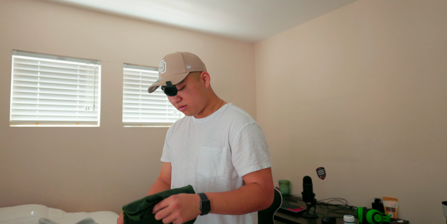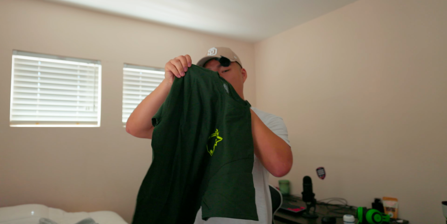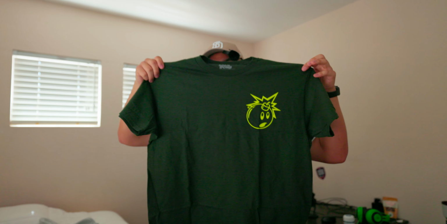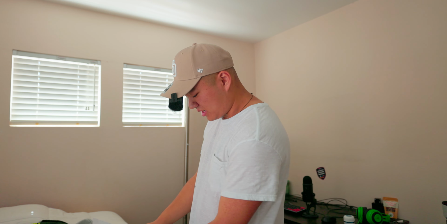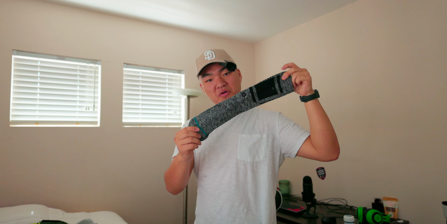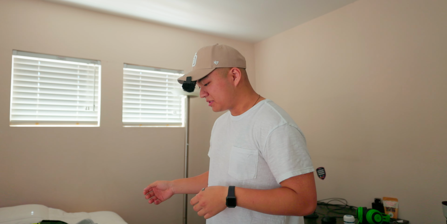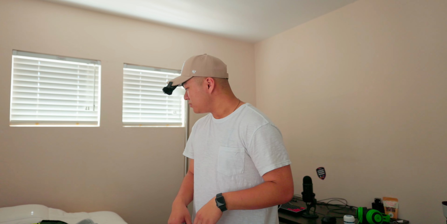And I'm going to show just a couple more things in the ThreadBeast box. Okay, alright, got this shirt and some socks. I am actually okay with this ThreadBeast box. My first one's not that bad. It's got a couple things, but I like it so far.